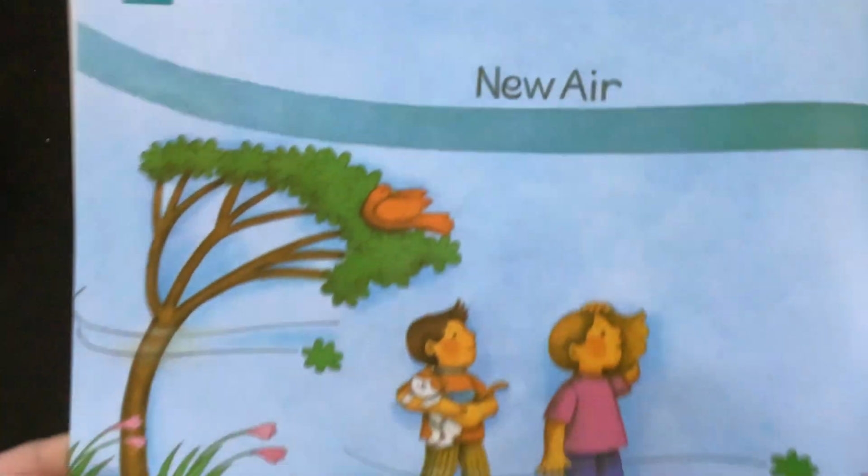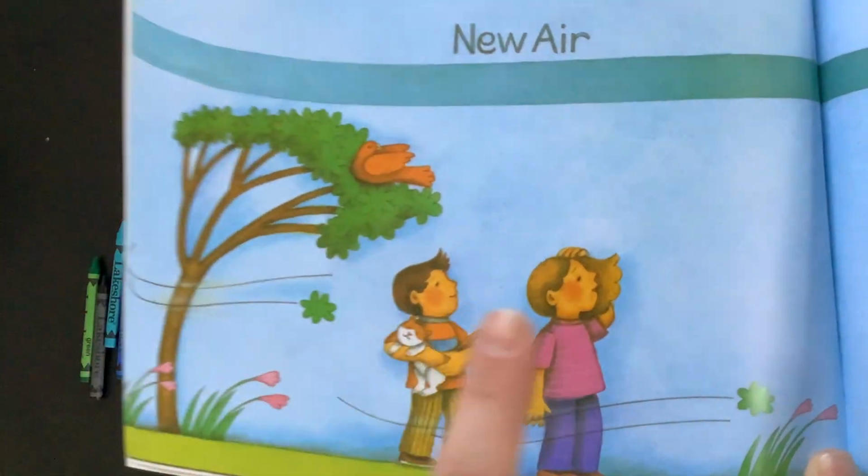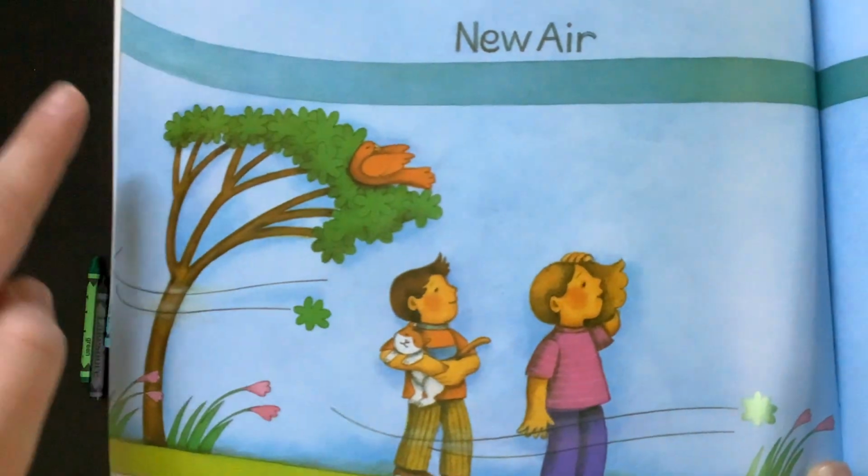And now we're going to think a little bit about what the weather looked like in Gilberto in the Wind. So I remember that it was super windy when we were looking at Gilberto in the Wind, and I have a book here that also shows what it might look like when it's very windy outside. So we can see that their hair is blowing in the wind and that this tree is blowing in the wind. So I'm going to draw what it might look like when it's windy outside.